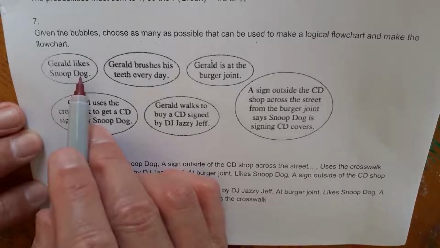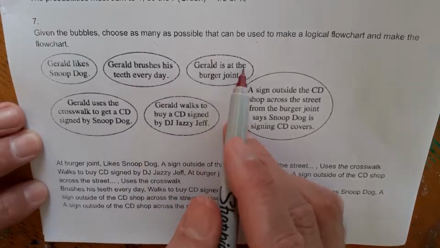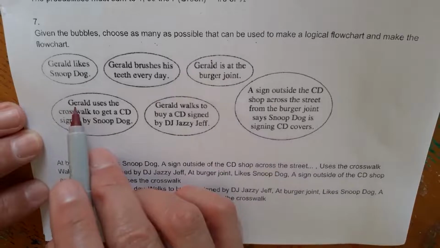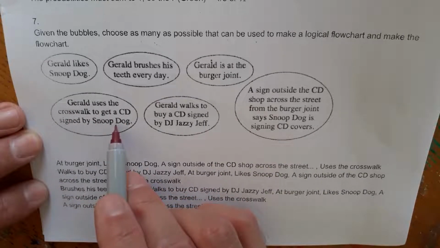Gerald likes Snoop Dogg. Gerald brushes his teeth every day. Gerald is at the burger joint. Gerald uses the crosswalk to get a CD signed by Snoop Dogg.